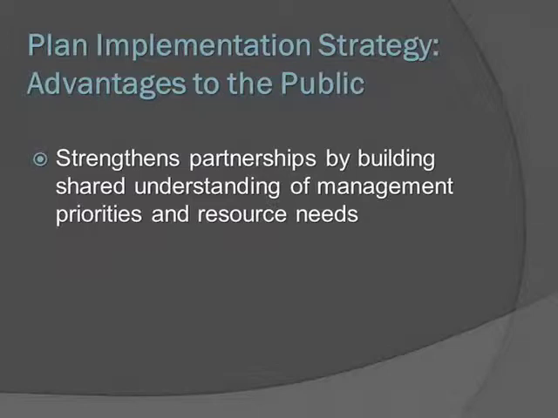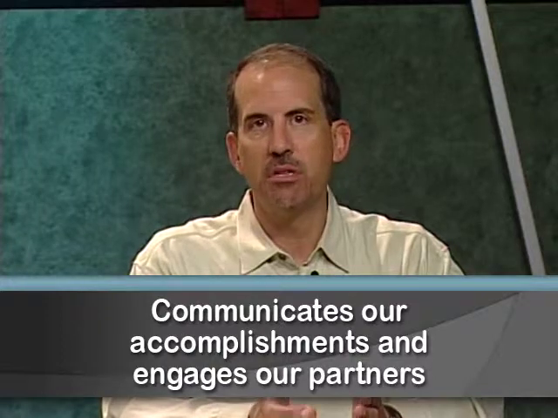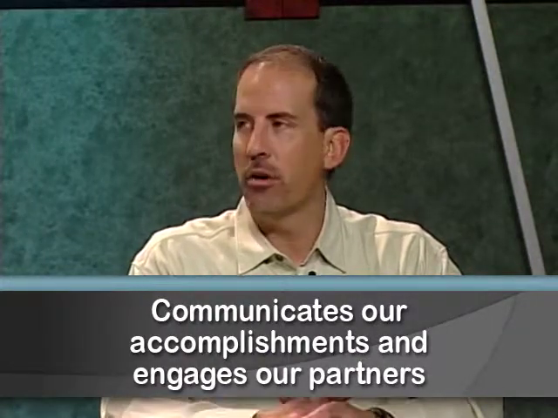The implementation strategy can also provide advantages to the public, such as strengthening partnerships by building shared understanding of land management priorities and resource needs, and showing potential partners where they can most effectively work with the BLM to meet their plan goals and objectives. The two biggest advantages for us, it was a way to communicate our accomplishments that we're making under the plan, which had so much public and partner involvement. In our case, it lets our partners engage in and support us in accomplishing those priorities.